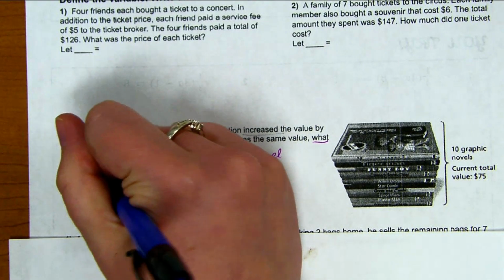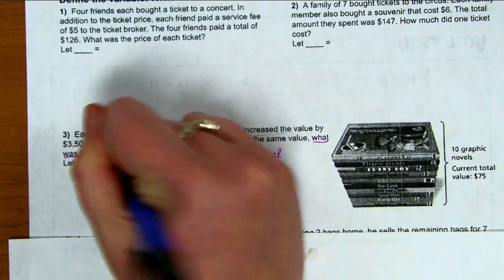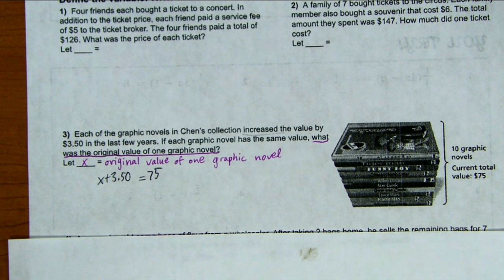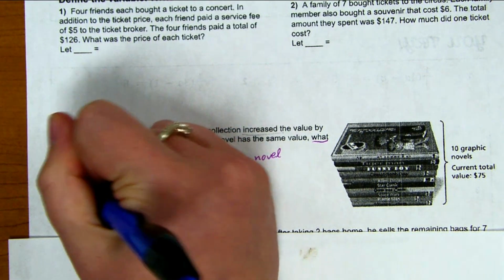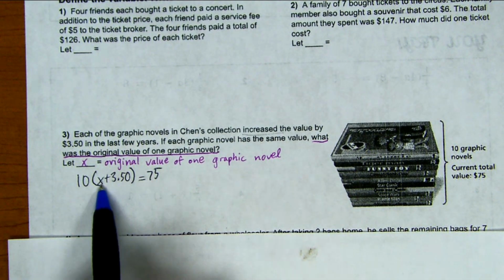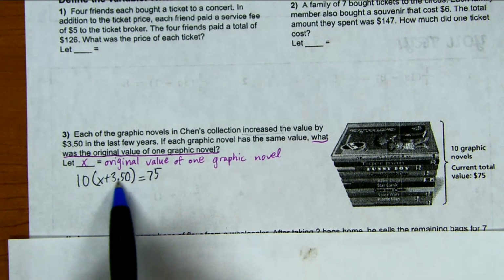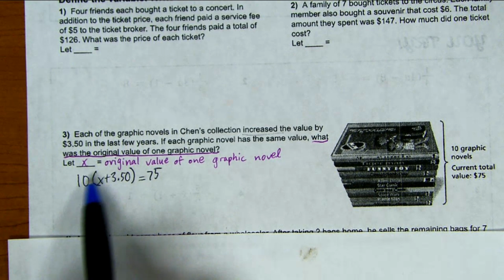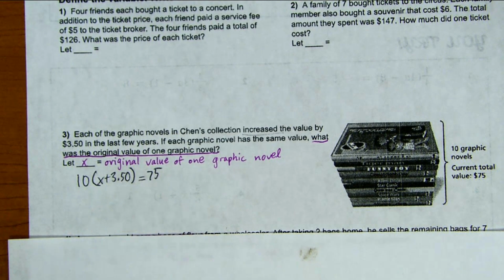So we can say x plus $3.50. This is the cost of one graphic novel. Now, because he has 10 graphic novels, we can multiply this amount by 10. So each graphic novel has increased by $3.50. There are 10 graphic novels, so we multiply that together, and that will give us the current value, which is $75.